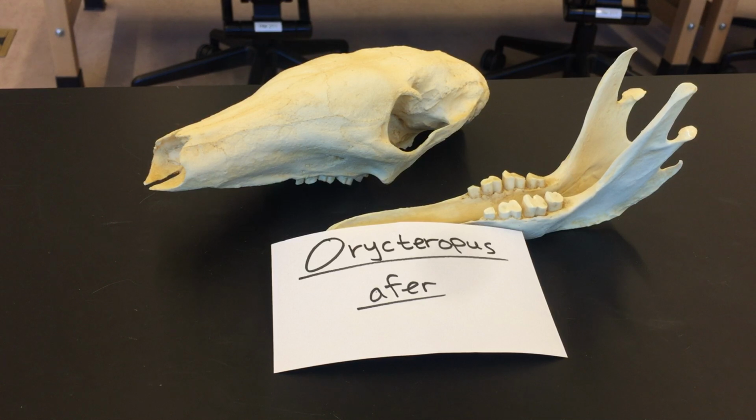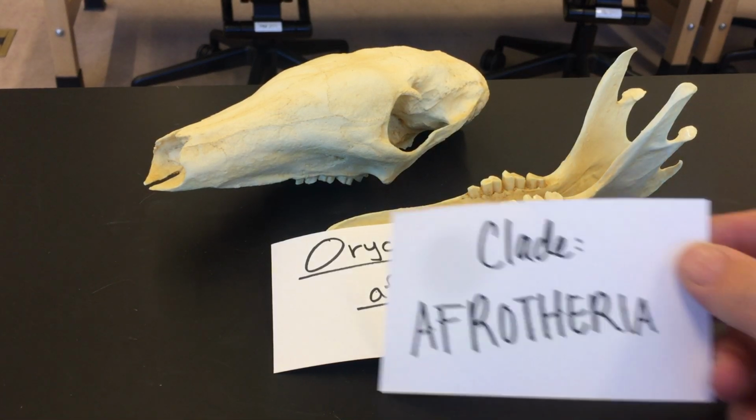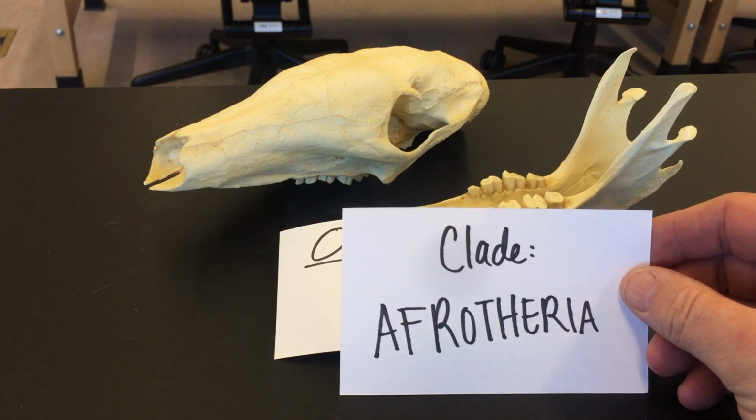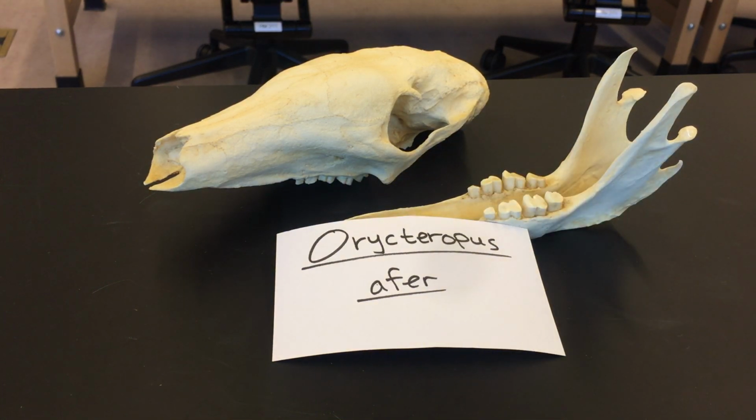Okay, now we move on to the third order of anteating mammals that we're dealing with this afternoon. This time we're in the clade Afrotheria. You'll remember this clade, of course, because we already dealt with two orders of mammals in it, the Tenrecoidea and Macroscelidea, the elephant shrews and the tenrecs and so on.